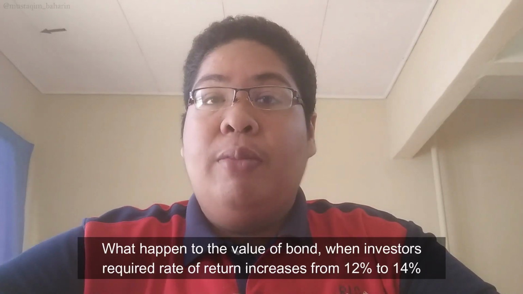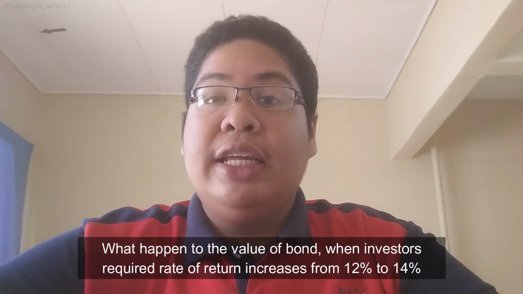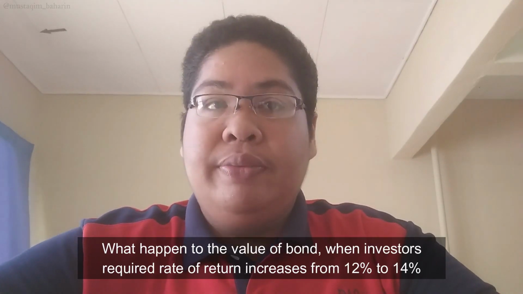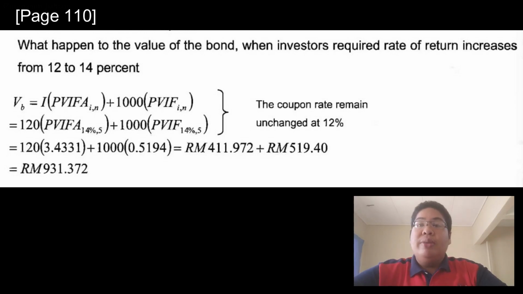What happens to the value of the bond when the investor's required rate of return increases from 12% to 14%? Okay, this is easy because you must change the 12% to 14%. First you take 120 times PVIFA 14% in 5 years plus 1000 times PVIF 14% in 5 years. You get 120 times 3.4331 plus 1000 times 0.5194. You get RM931.372.